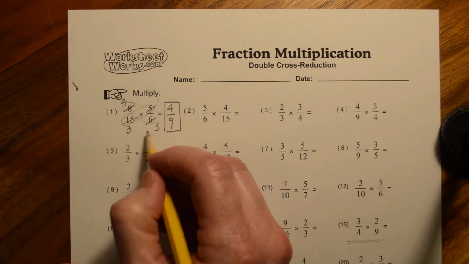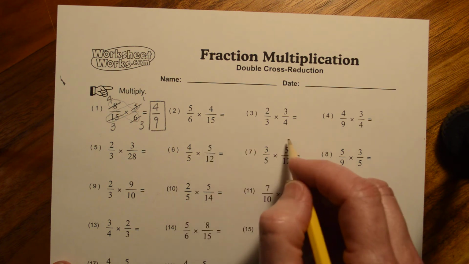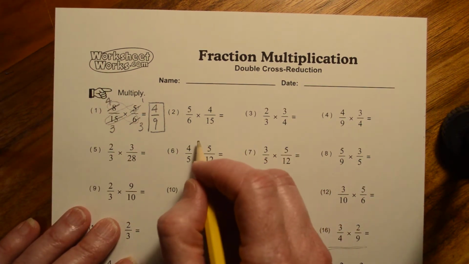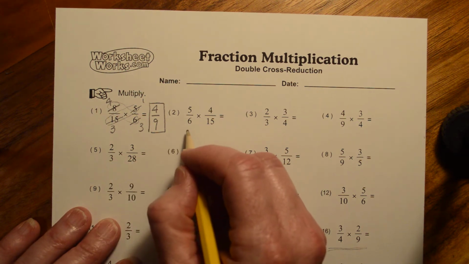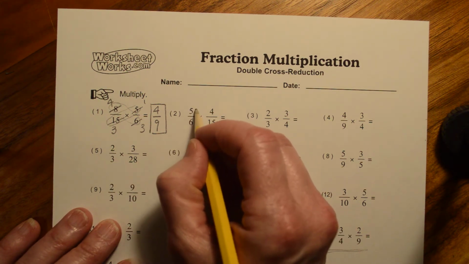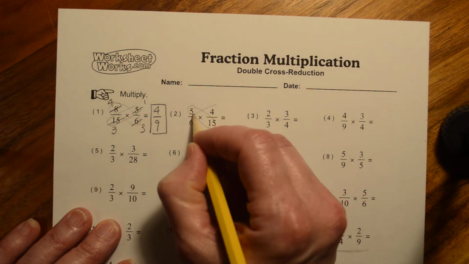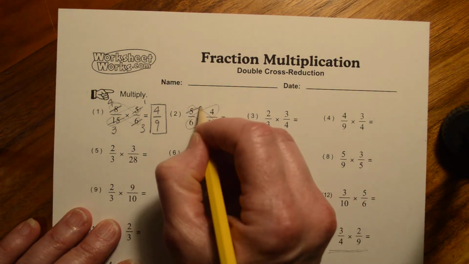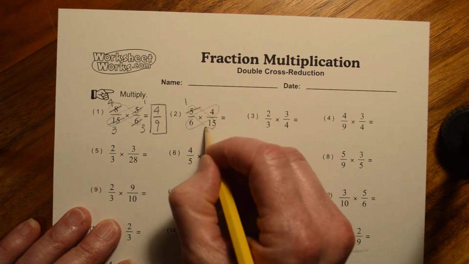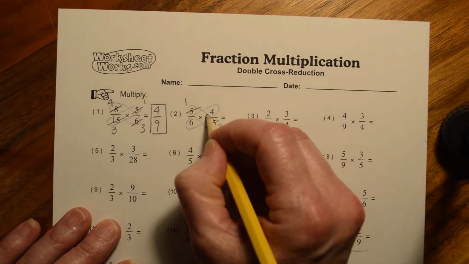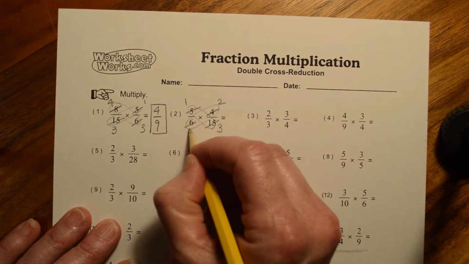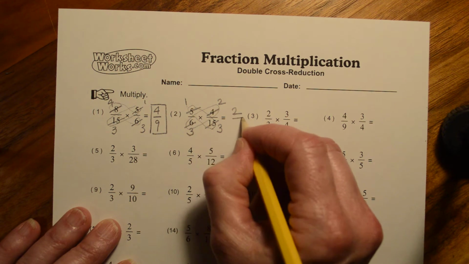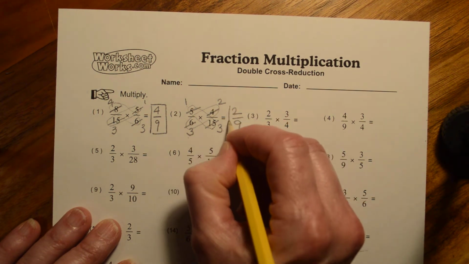All right. I'm hoping to get to one where there's a couple things I could simplify by, just so that you can see what would happen if you don't fully simplify at that early stage. Okay, here we'll look along the diagonal here and here. 5 goes into 5 once and it goes into 15 3 times. 2 goes into 4 twice and it goes into 6 3 times. And so 1 times 2 is 2. 3 times 3 is 9.